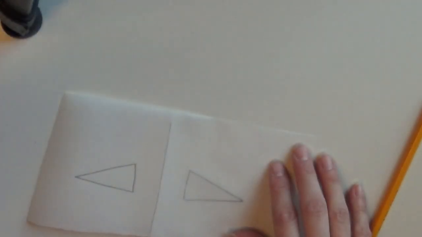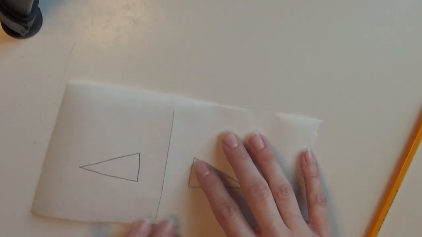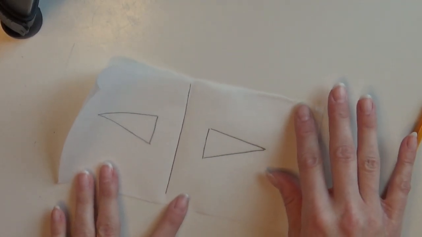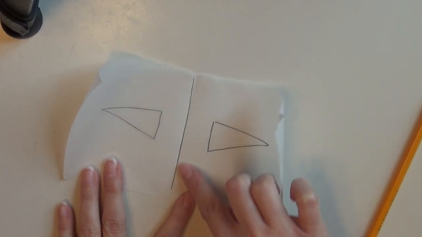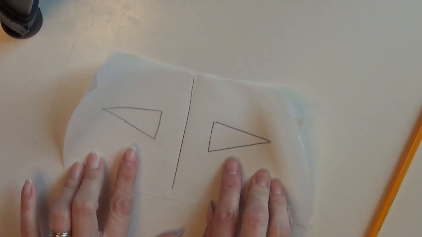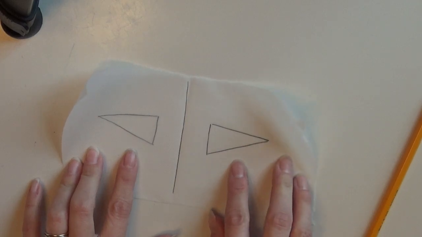So in my first example, my question, technical difficulty, there we go. Okay, so in my first example, I've got a line of reflection here. Are the triangles reflections of one another?